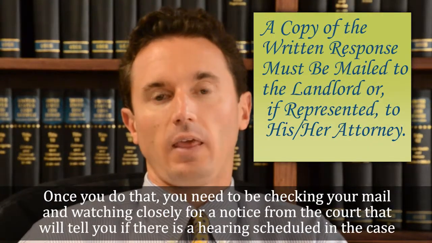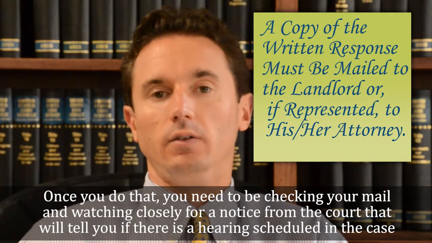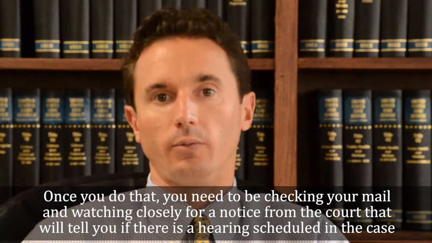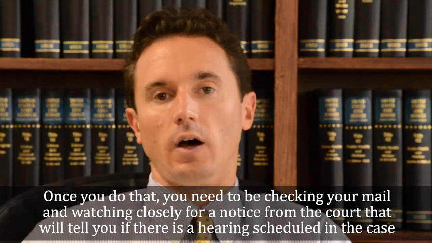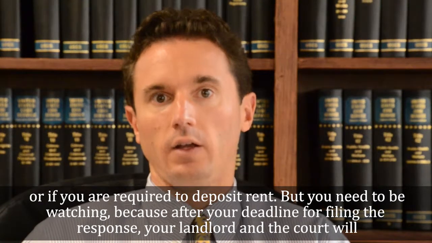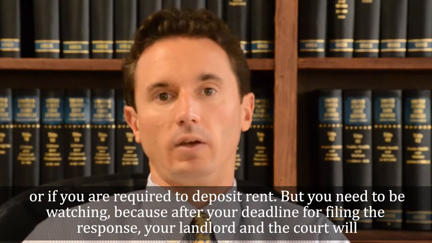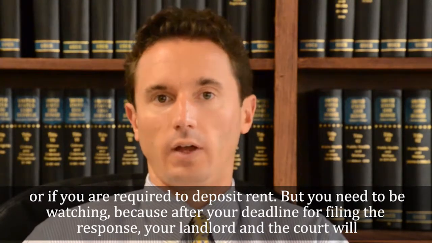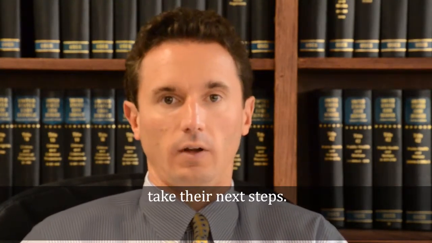Once you do that, you need to be checking your mail and watching closely for a notice from the court that will tell you if there's a hearing set in the case, if you're required to deposit rent, but you'll need to be watching because after your deadline for filing the response is when your landlord and the court will take their next steps.